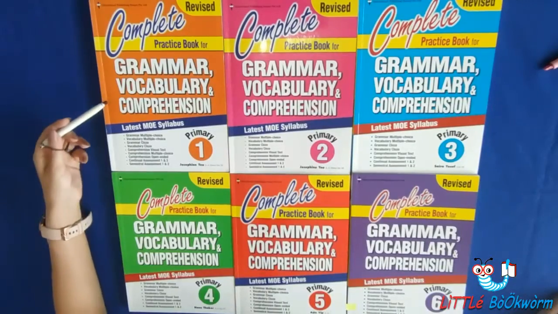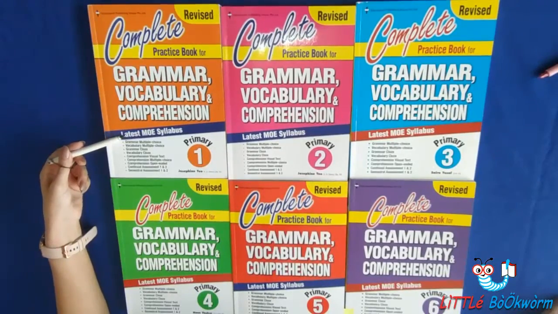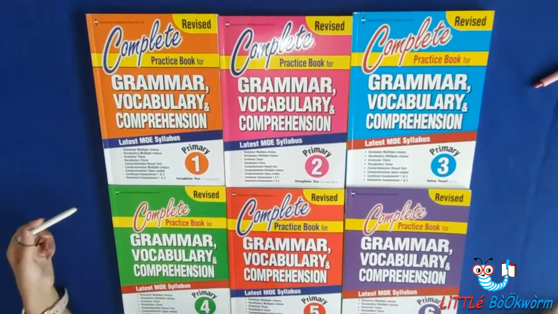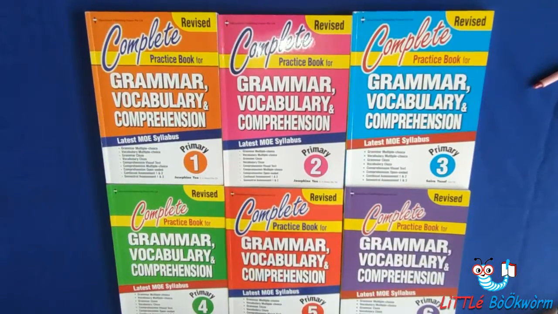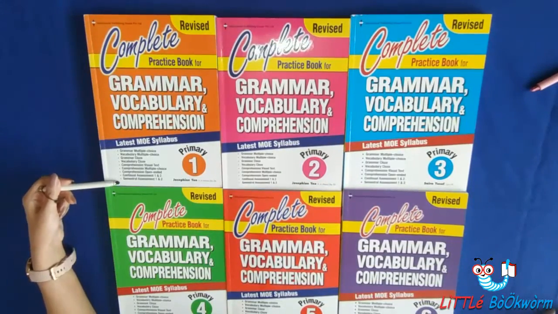This is now the complete practice book for grammar, vocabulary, and comprehension, also by Educational Publishing House. This series is available for primary 1 until primary 6. And the same elements are there in every book.